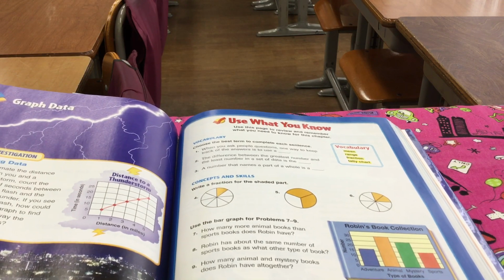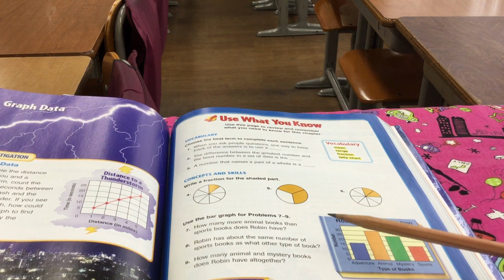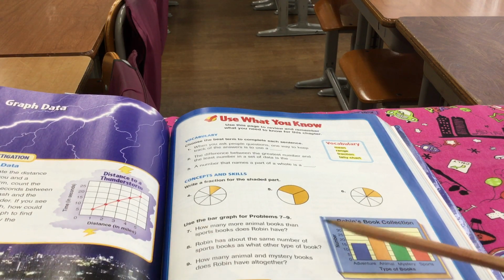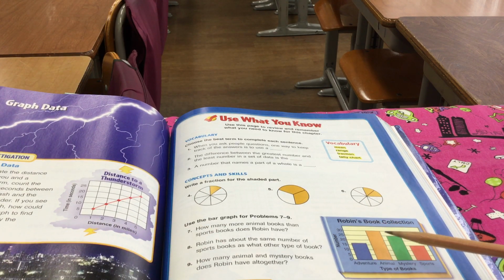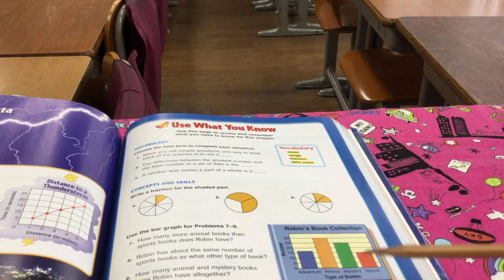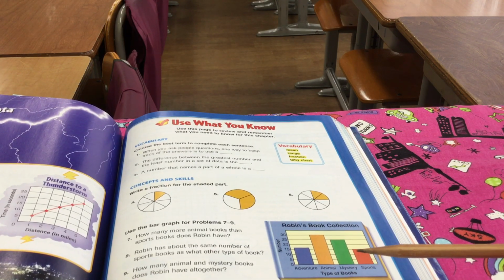Now, we're going to skip down here to number 7, okay? So it says to use the bar graph for problems 7 to 9, okay?